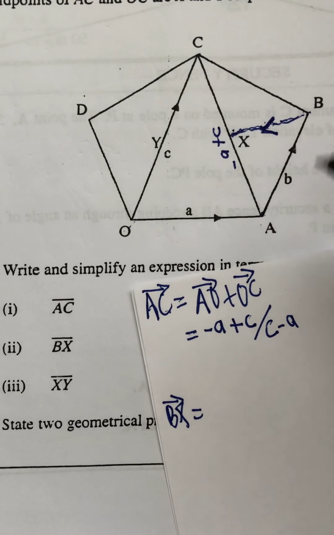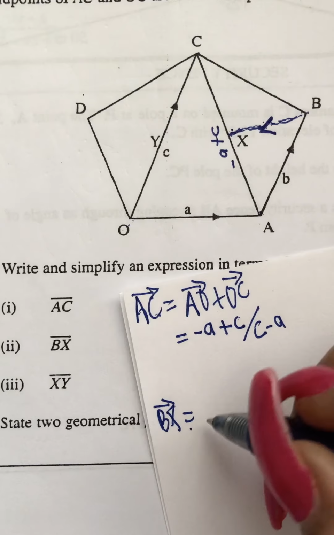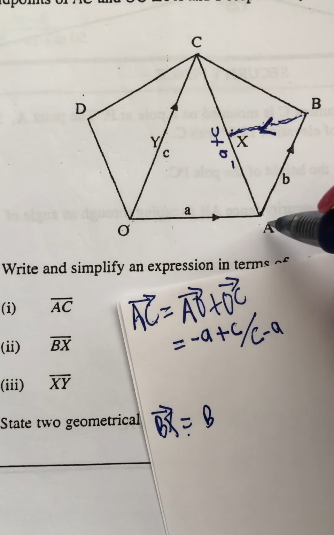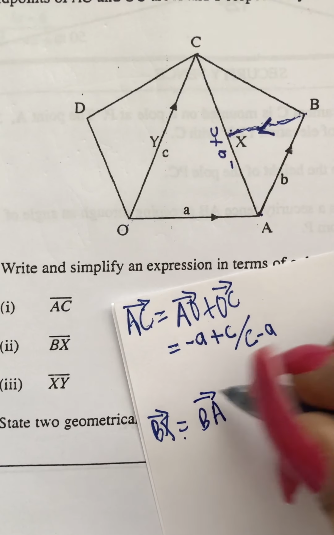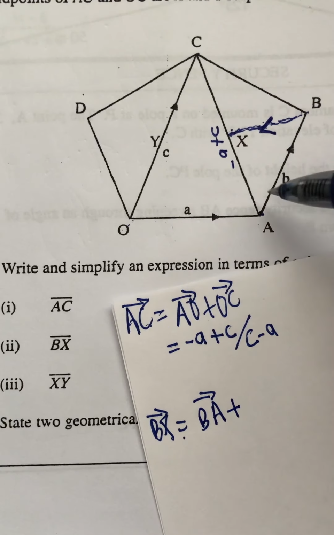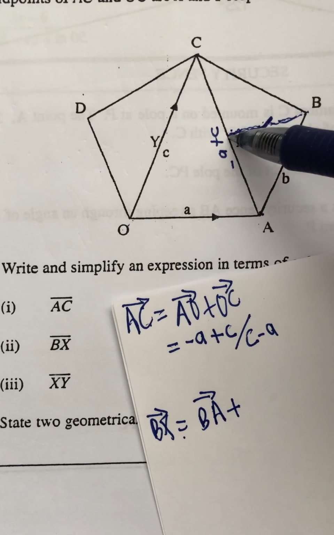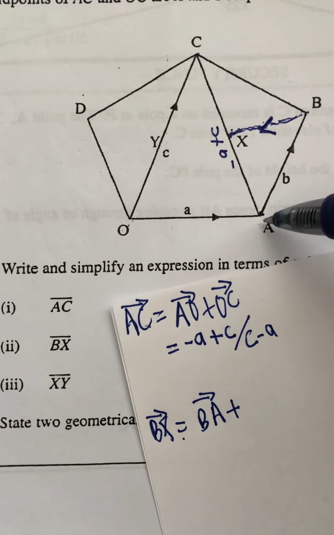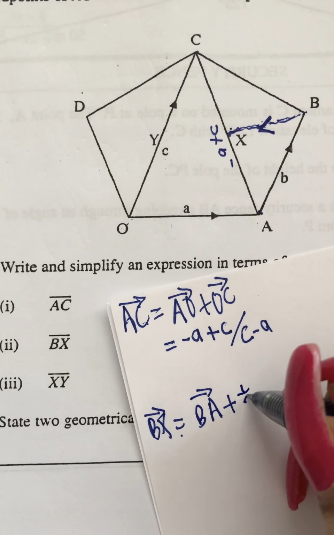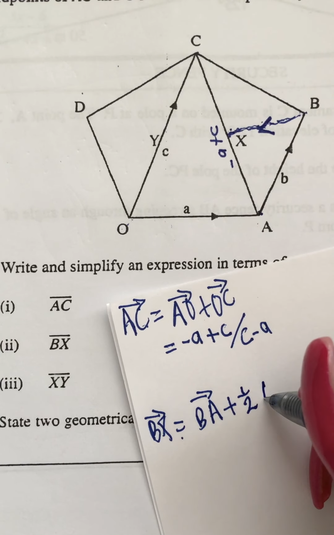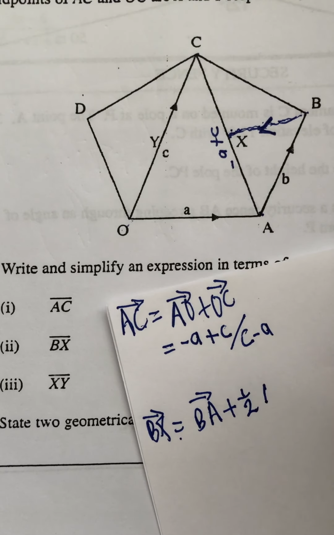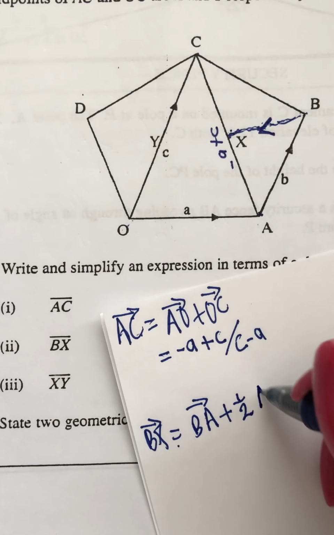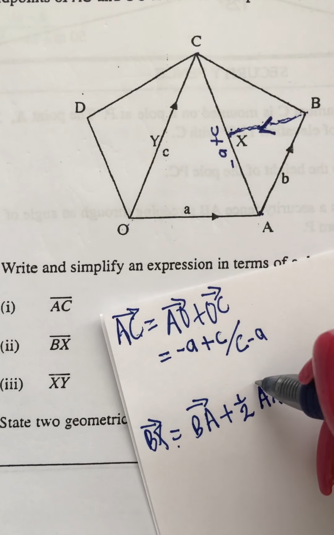Good. So BX is equal to BA, the vector BA, plus, and then I'm going from here to here. I'm not going the entire AC. I am stopping midway. So what does midway say? Midway says half. Right? It says half. So that will be my AX.